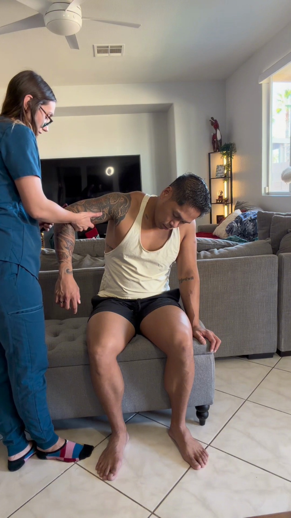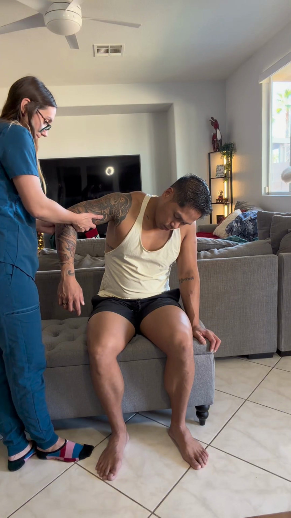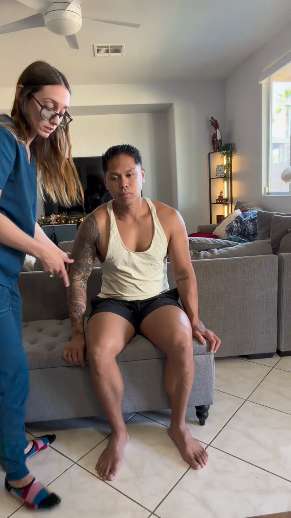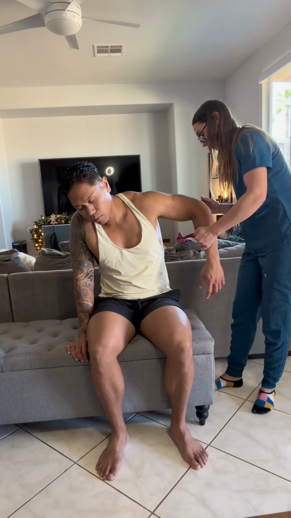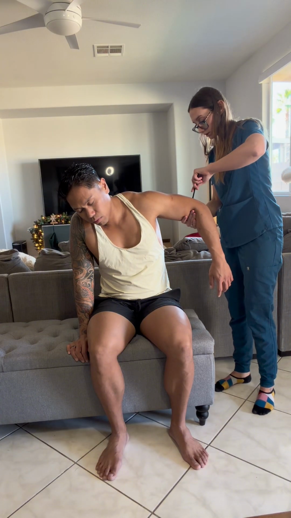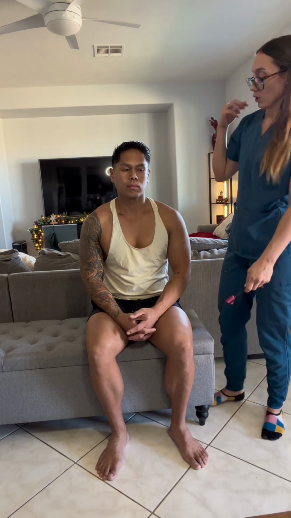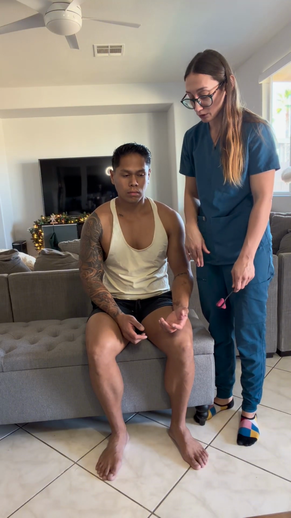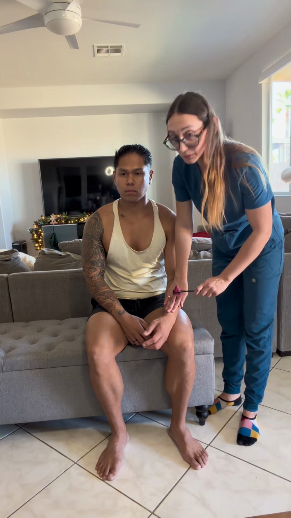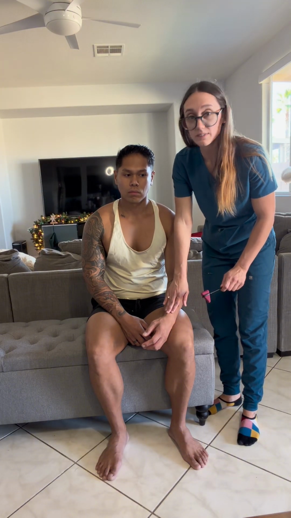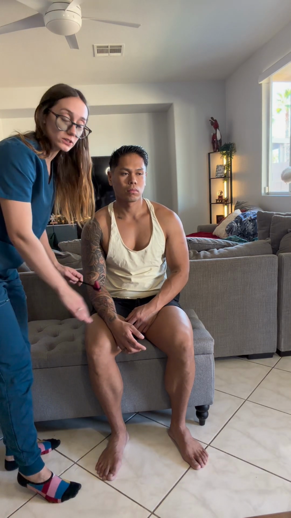Just relax. Okay, 1+ response on the left side. Okay. A 1+ response on his right side for the triceps. Next, we're going to check the brachioradialis reflex. Just relax your wrist right here. 2+ on the right side. This also assesses C5 and C6. That's pretty good. 2+ on the left side as well.